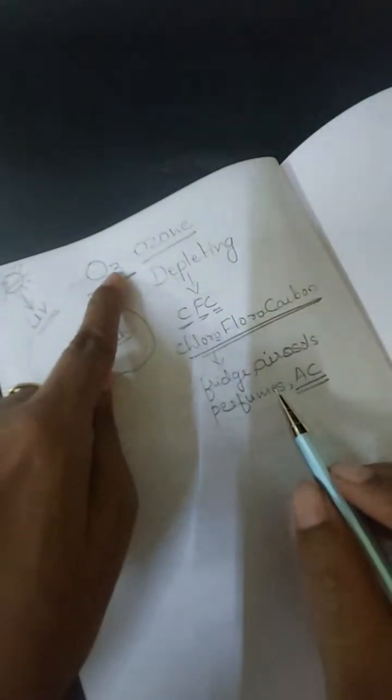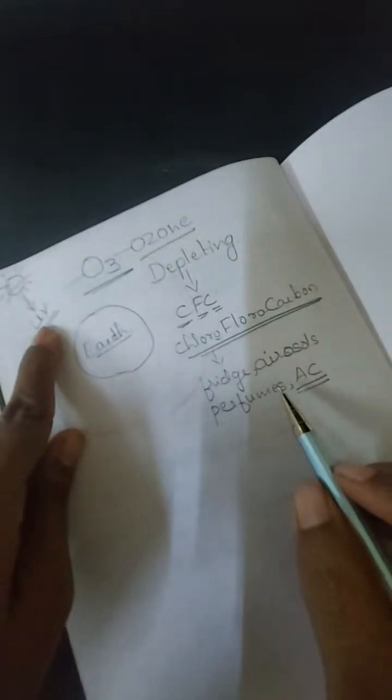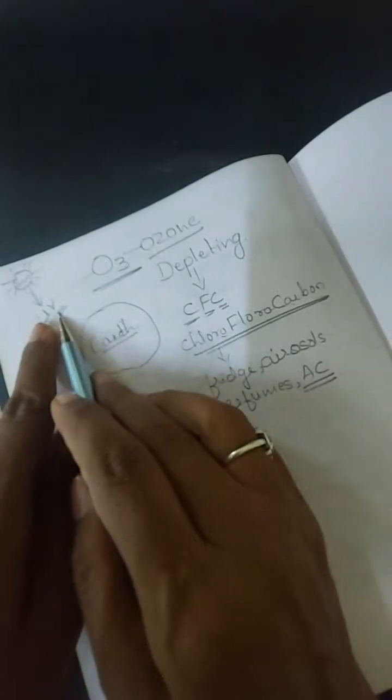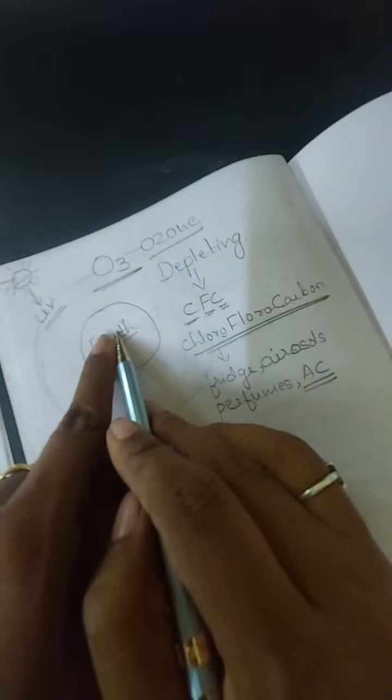Next one, the function of the O3. We know that it protects the earth from these ultraviolet rays. Ultraviolet rays should not fall on the earth, because we are present there and we will get skin cancer.